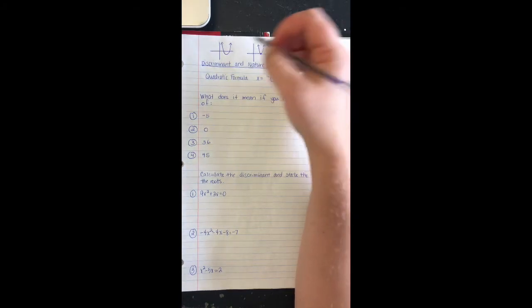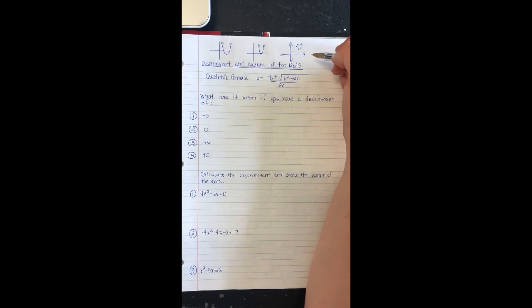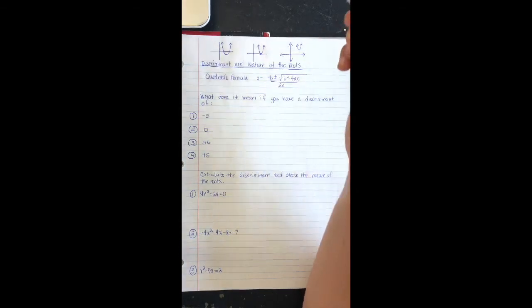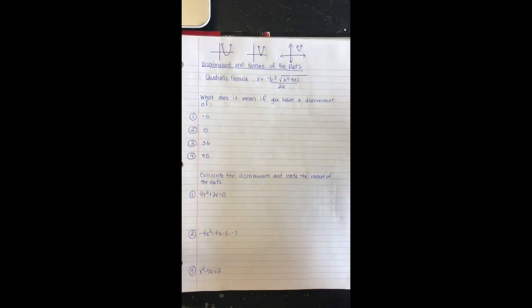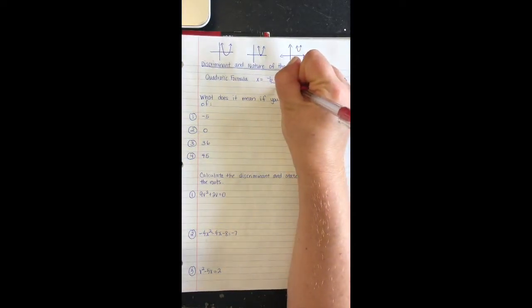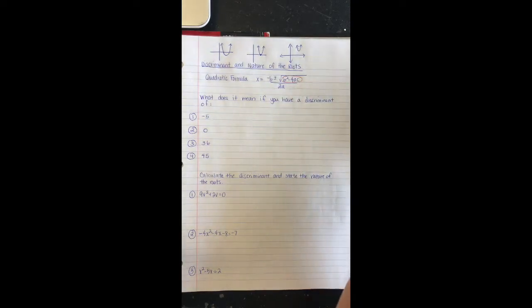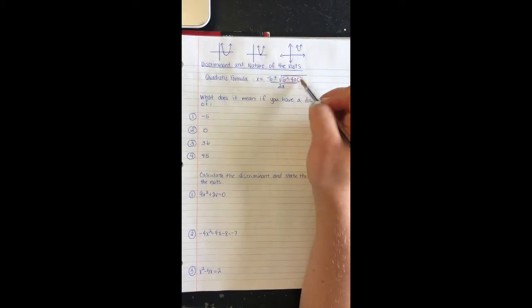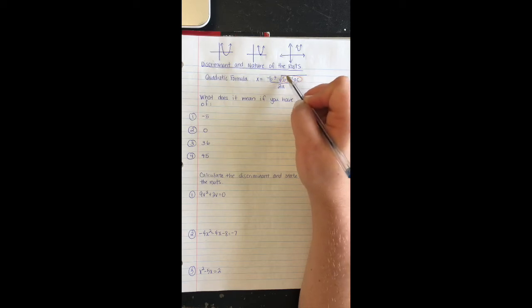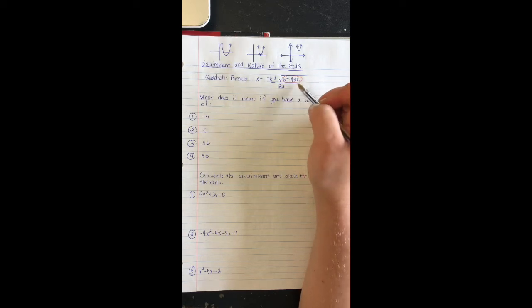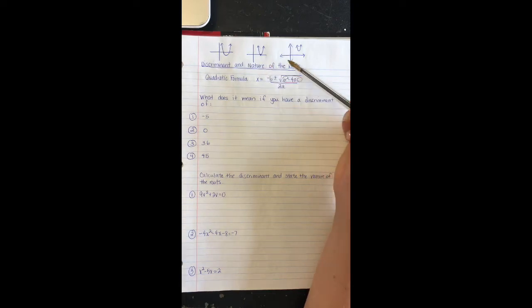So how we're going to figure out what kind of roots we have, which a lot of times we use to determine the best method to solve this quadratic equation, is we're going to use something called the discriminant. The discriminant is the part of the quadratic formula that's underneath the square root, b squared minus 4ac. When we evaluate that, we're going to think about what happens when I take the square root of that value, and that's going to tell us if we have real values, or rational, or irrational, or imaginary.